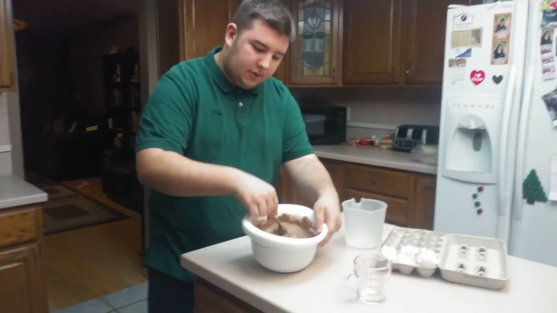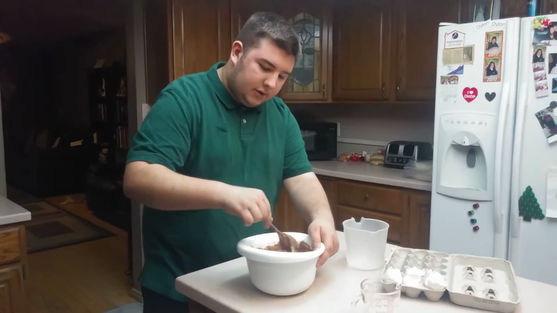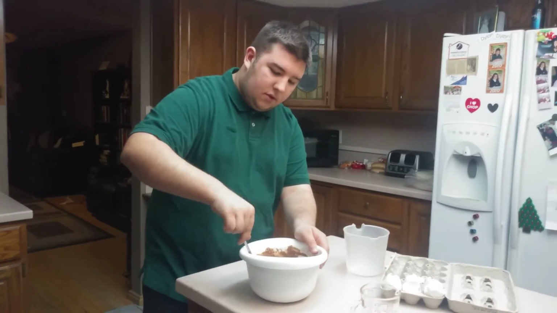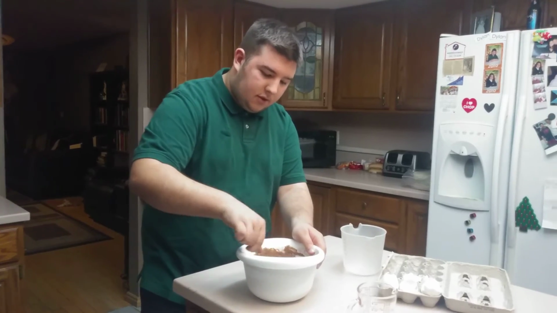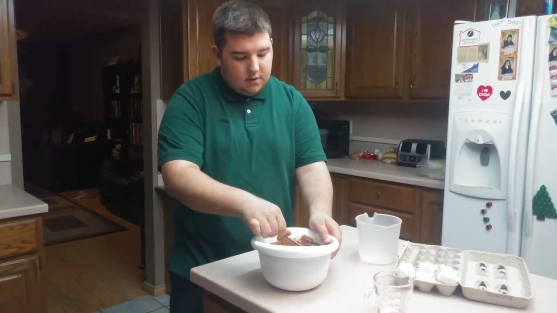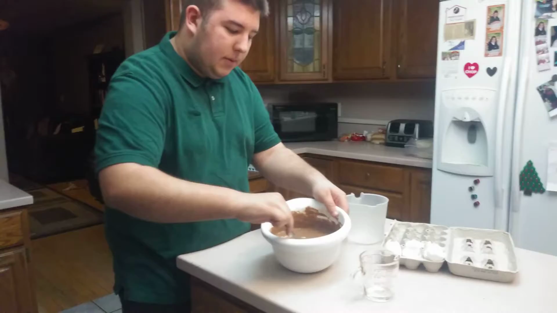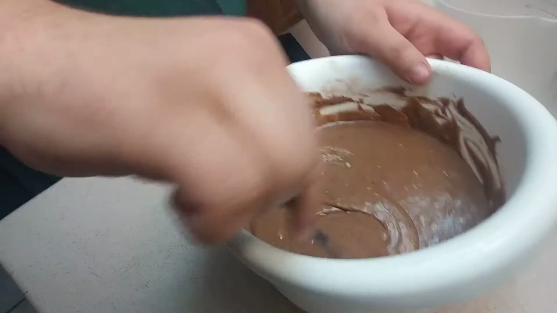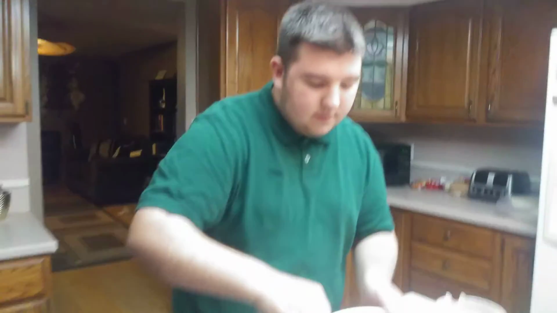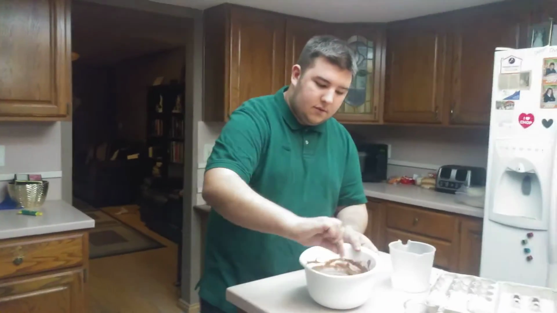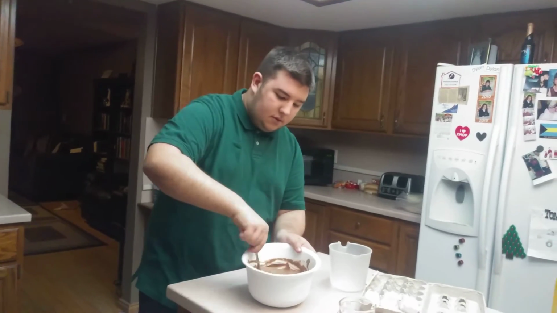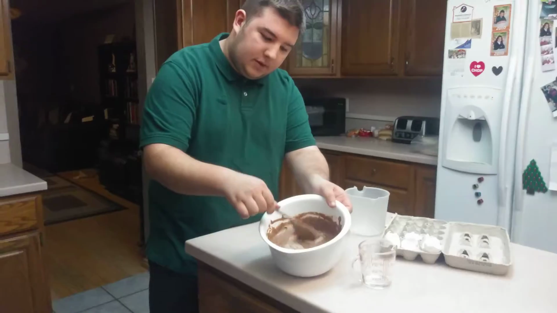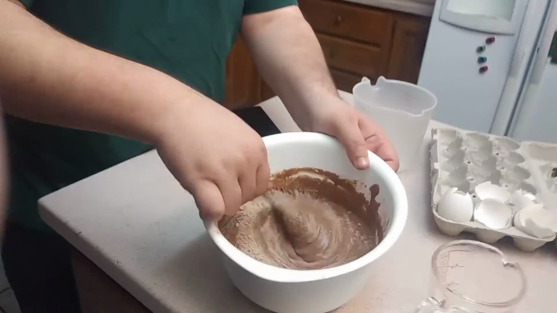And then you'll see that it starts turning into this, looking nice and moist. Then you gotta come in here and make sure that you scrape the sides, because you don't want any dry powder there. Just look right here, I scraped off the sides, and look how much is still there. You gotta mix it in now.